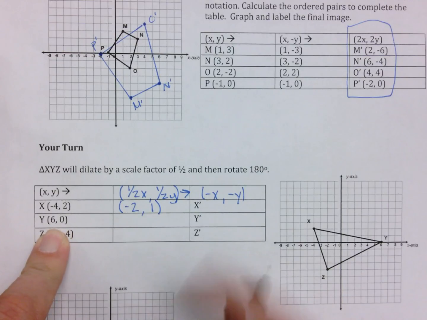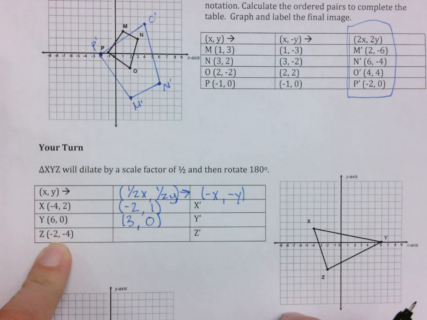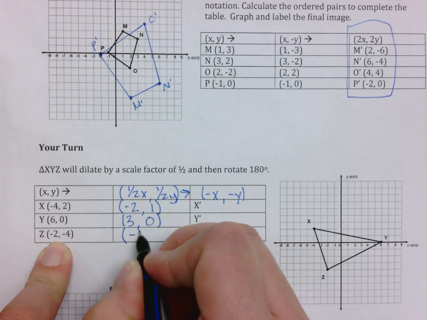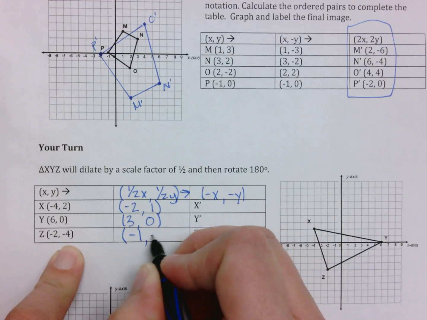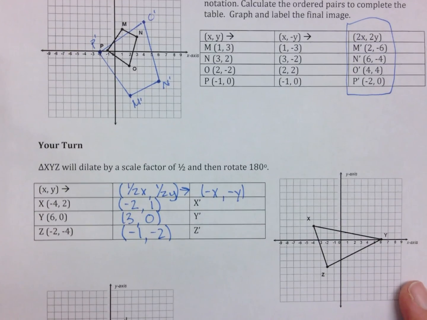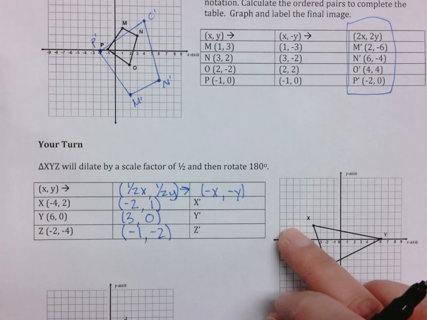In point Y, 6 times 1/2 is 3, and 0 times 1/2 is still 0. At point Z, -2 times 1/2 is -1, and -4 times 1/2 is -2. So our scale factor here is going to show us how our scale factor causes our triangle to shrink, because this is a reduction. And the thing that we're going to do last is the rotation of 180 degrees. So this triangle is going to get smaller, and then it's going to rotate 180 degrees from where it's at right now.